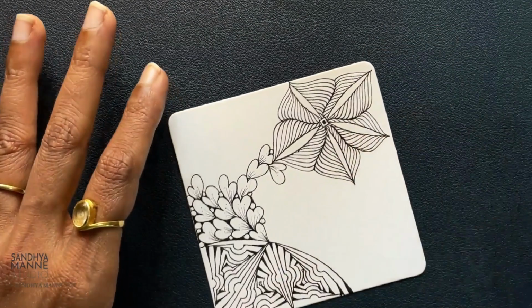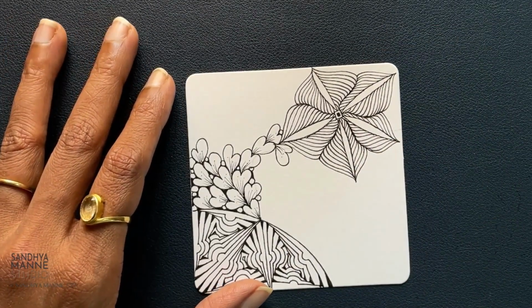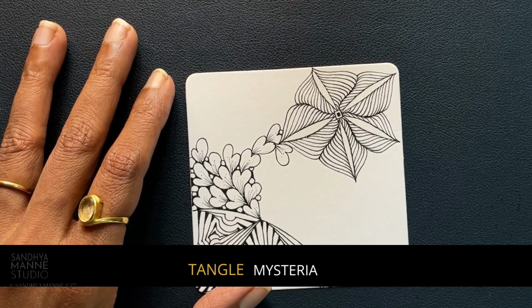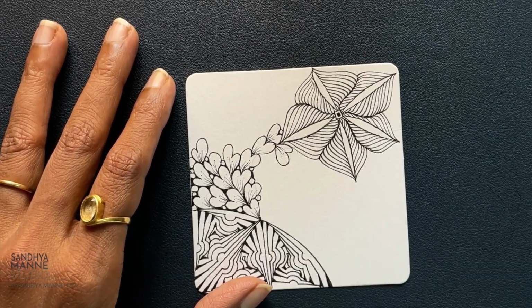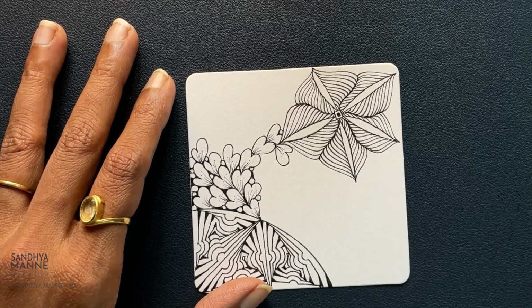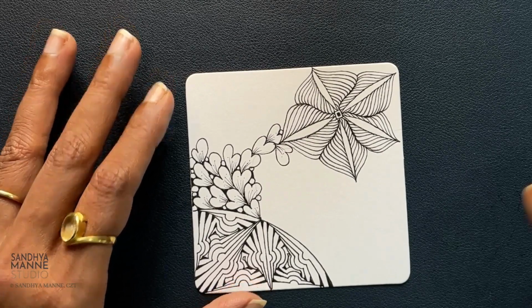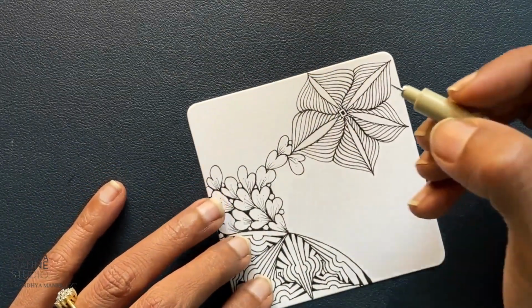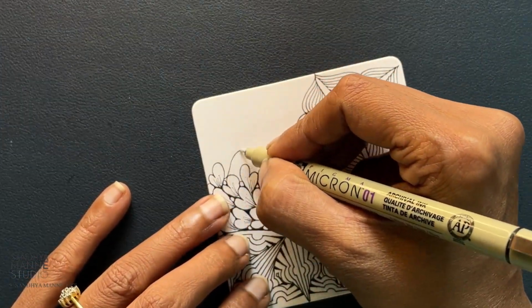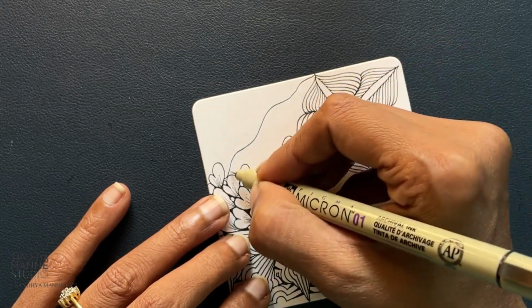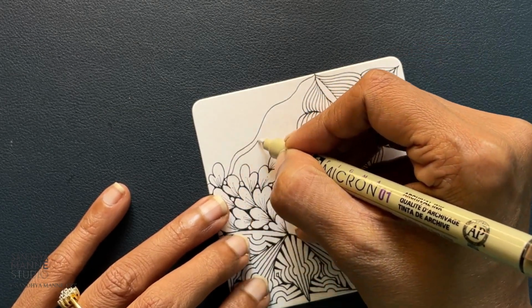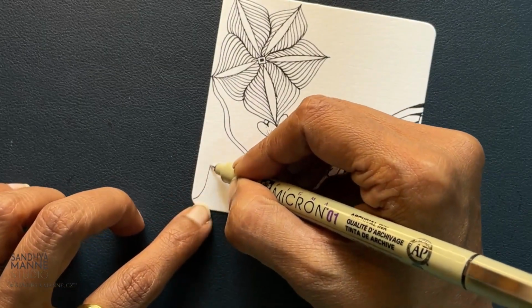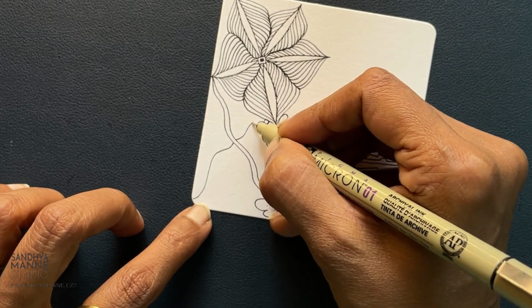Now in this section we are going to do this tangle called Mysteria. So this is kind of like Hollybow, but with a little twist. So let's see how to go about doing this. So in this section I am going to pull out a wavy line like this, and I'm going to order this with the ends connected like that, and we're going to create more of these like we do in Hollybow.